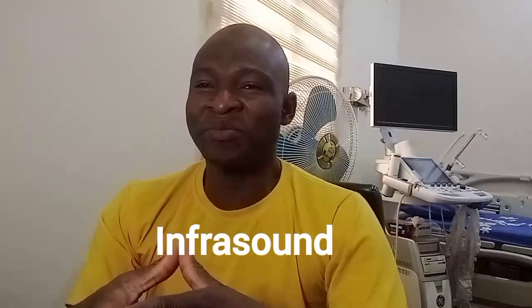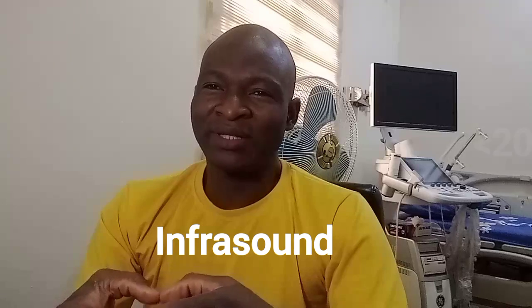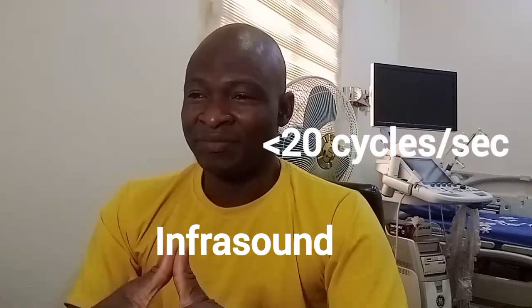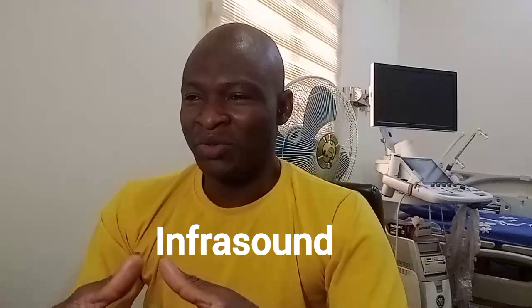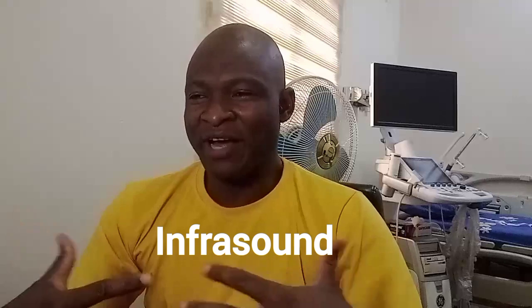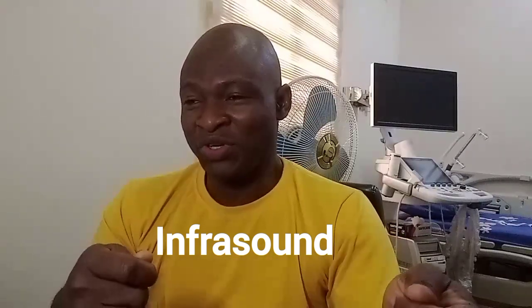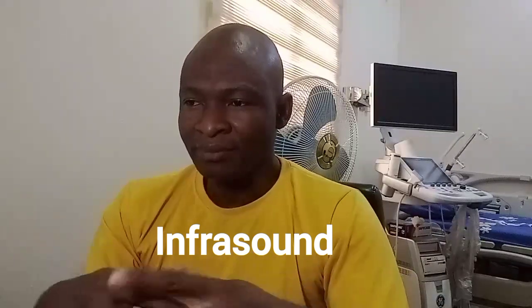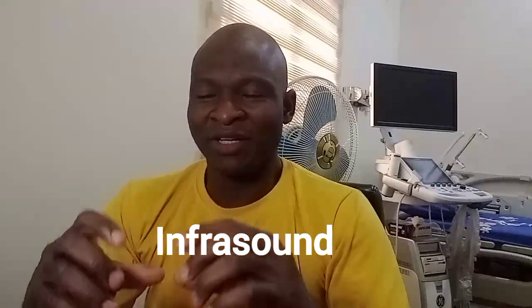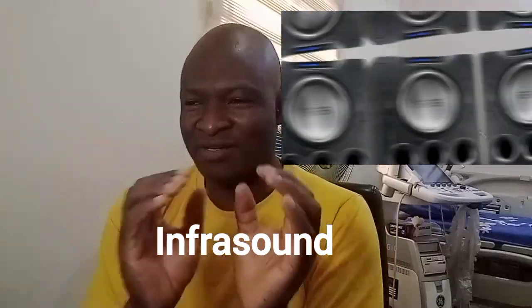While infrasound is sound with frequencies below the range of human hearing, and these are below 20 hertz. Now, we cannot hear these low frequency infrasound, but we can often feel the vibration. And you note that many modern stereo systems contain subwoofers, which generate low frequency sound that adds this physical feeling to the listening experience.